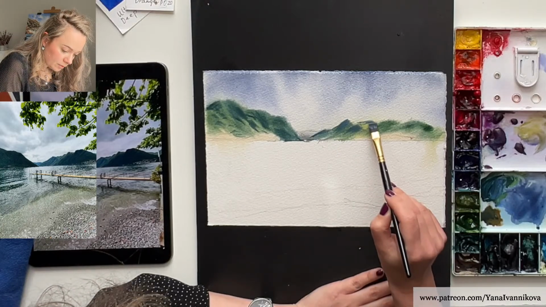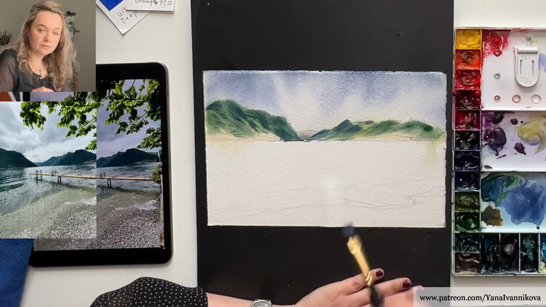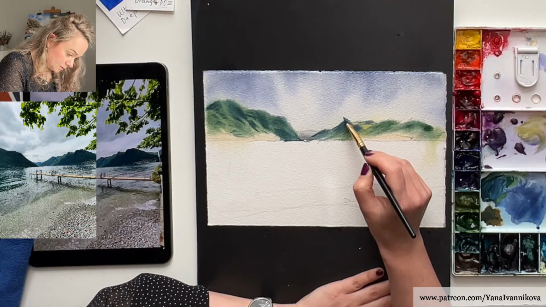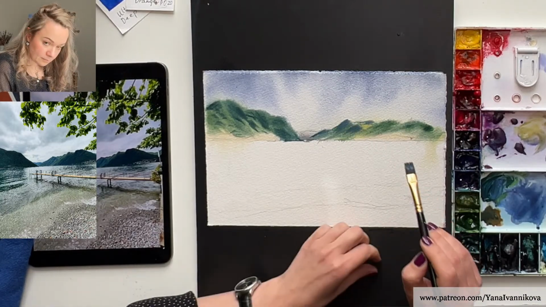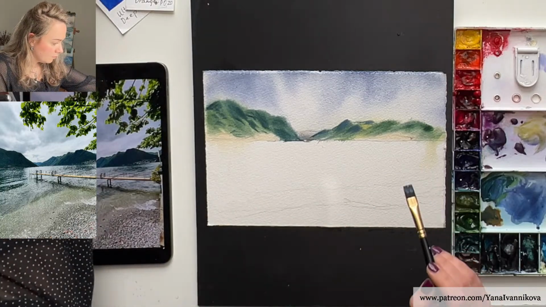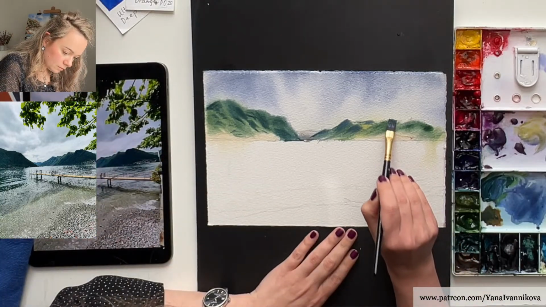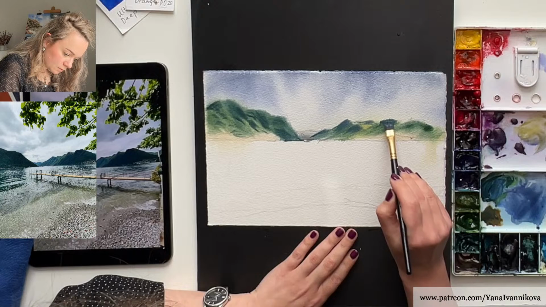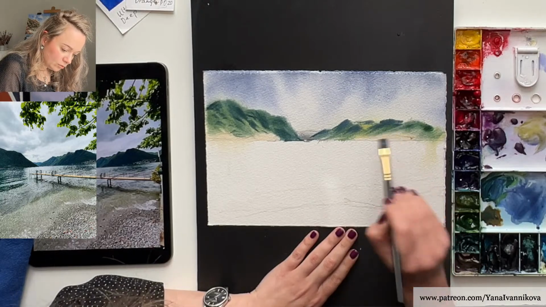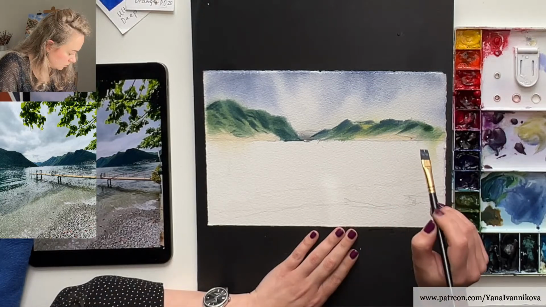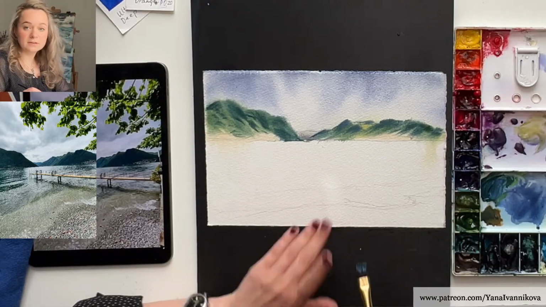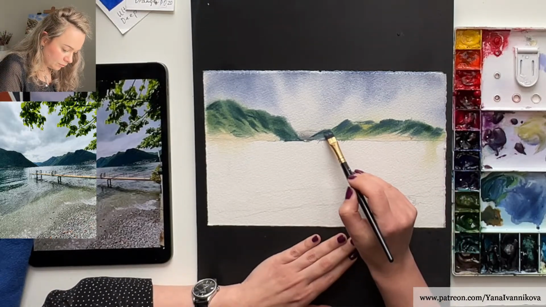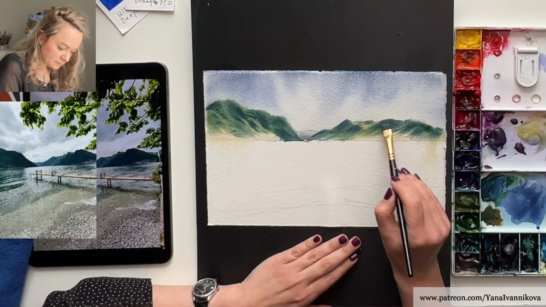A bit higher it's darker, but further it's again lighter. And only diagonal movements. And still leaving this spot for the town.